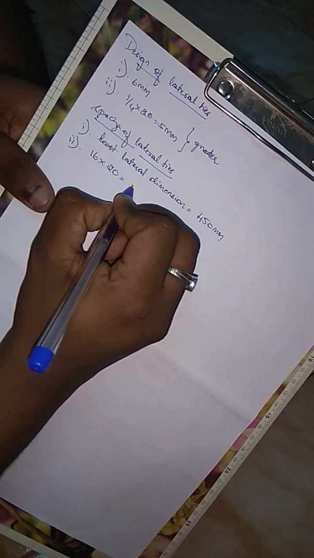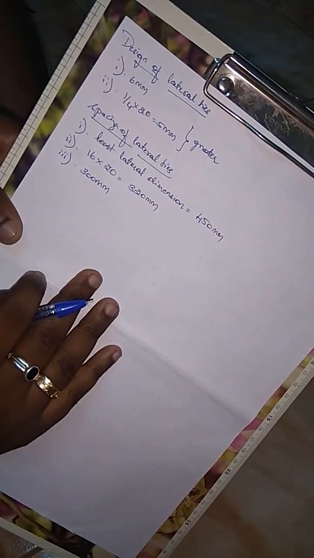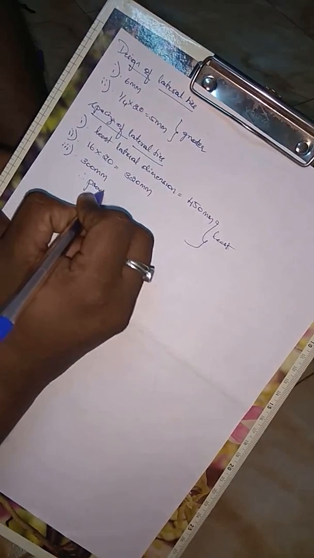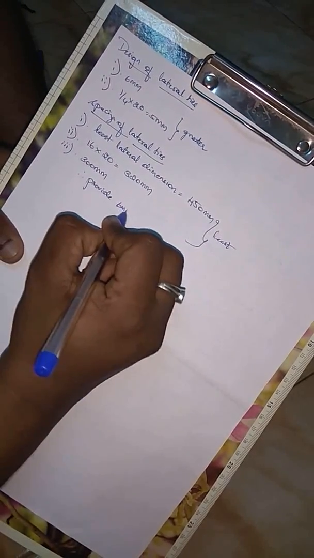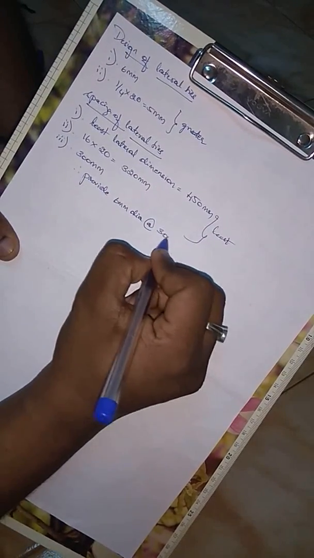Second condition, 16 times the diameter that we have assumed, so 16 into 20, it is 320 mm, and the third one is 300 mm. In this case, take the least of the 3. Therefore provide 6 mm dia at 300 center to center.